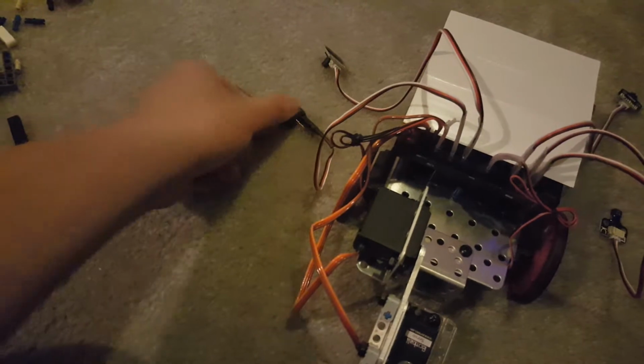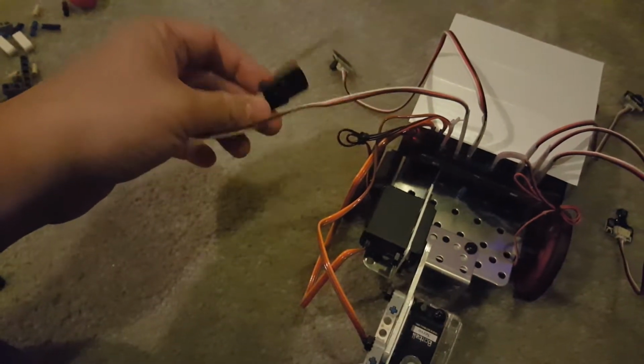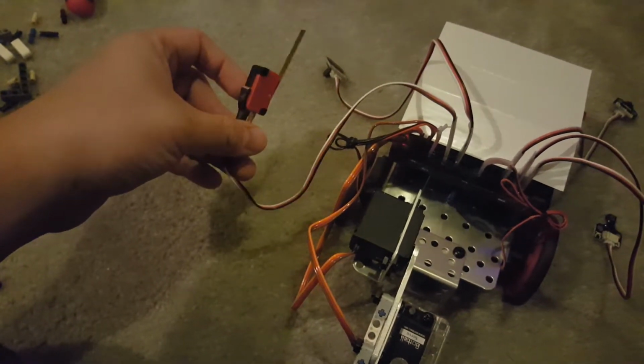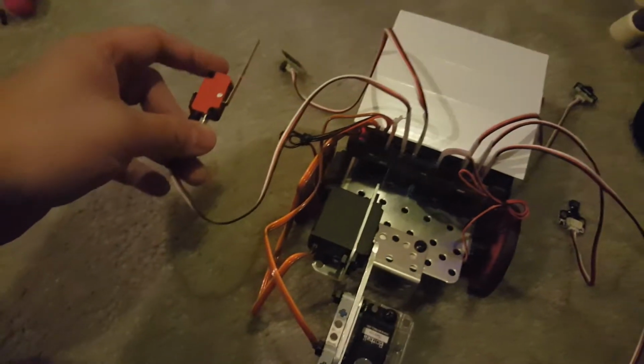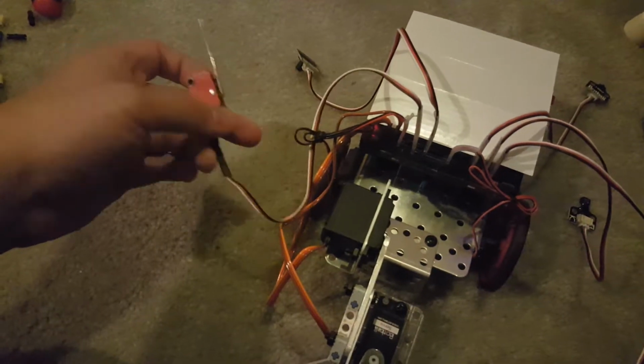Today's video is going to be about sensors. For the demo bot, there are 5 sensors that you get, at least with the current version. I just want to introduce the sensors to you.